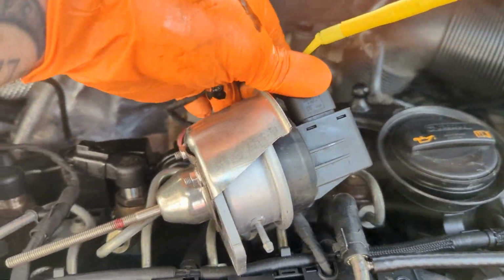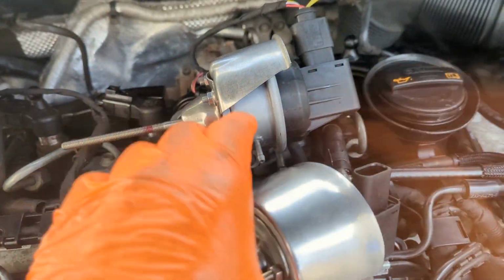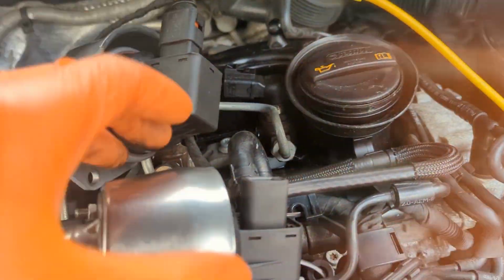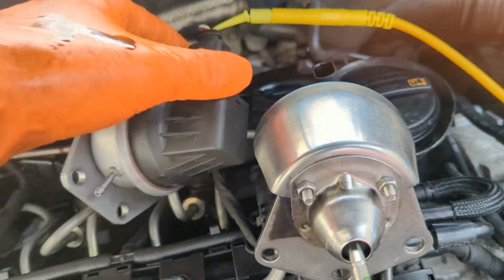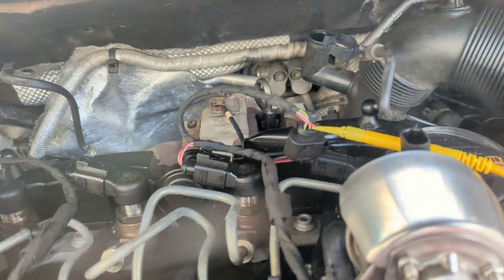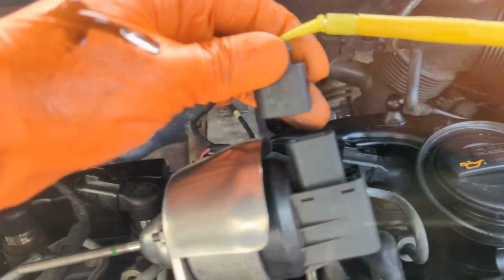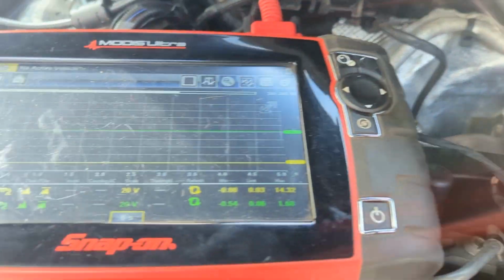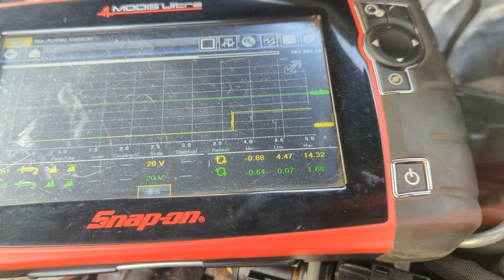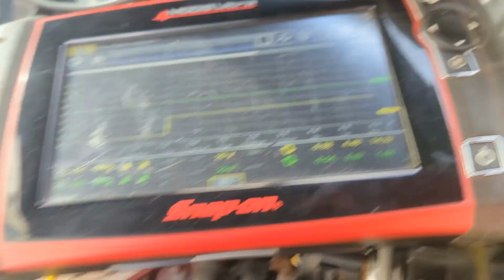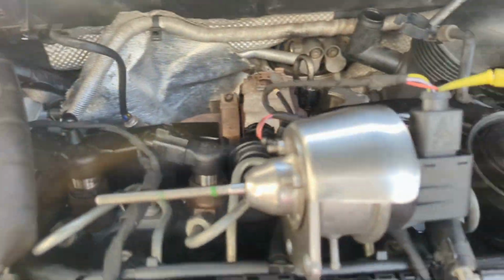If I plug this one that I'm going to fit back to it in, watch the voltage, straight up to 4.48. That's more like a reading I'm expecting.